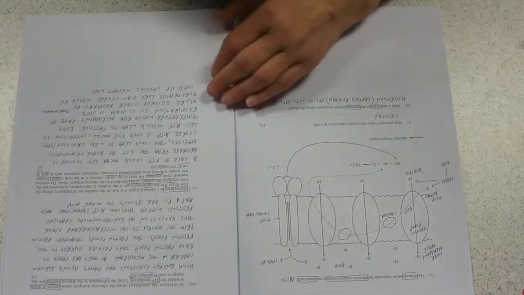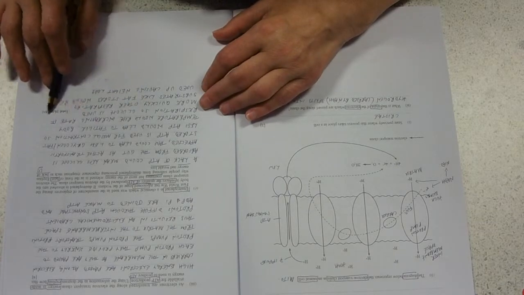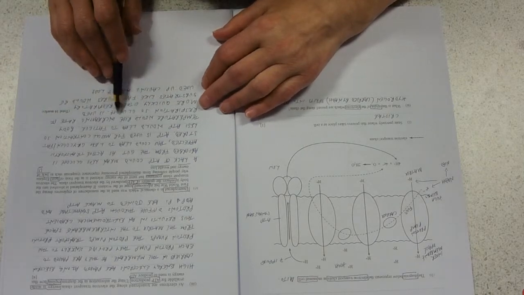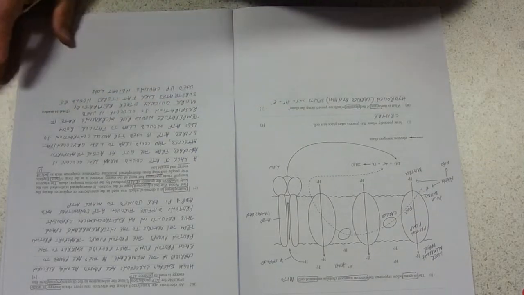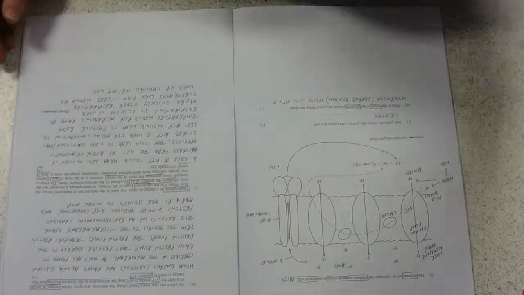So again, really here I should have written back of booklet, extra sheets, whatever, and written that on my extra bit of paper. So that was it, question 2.